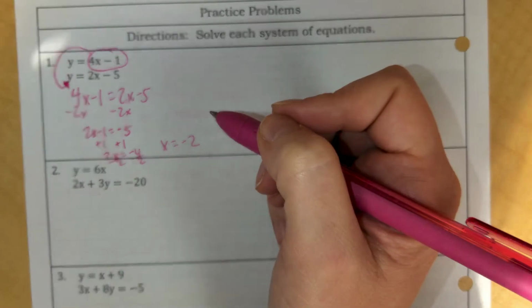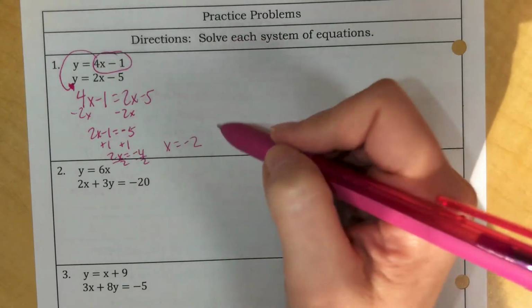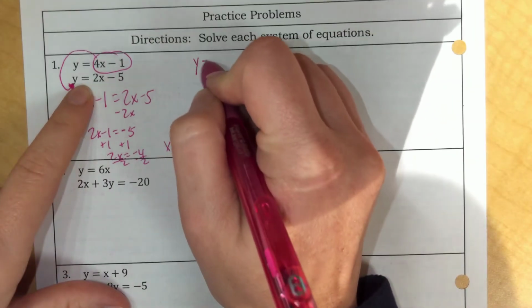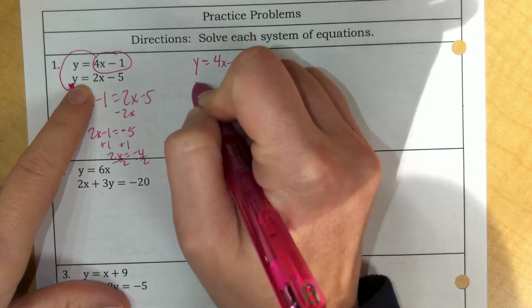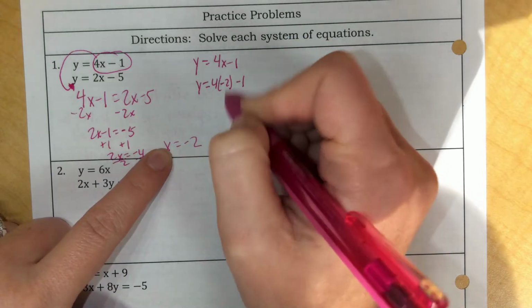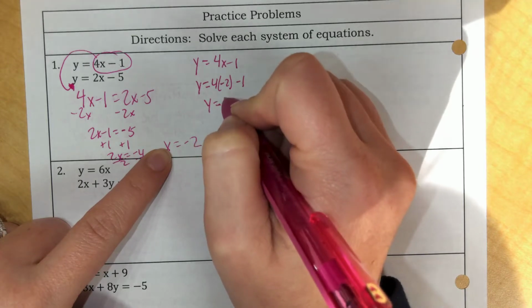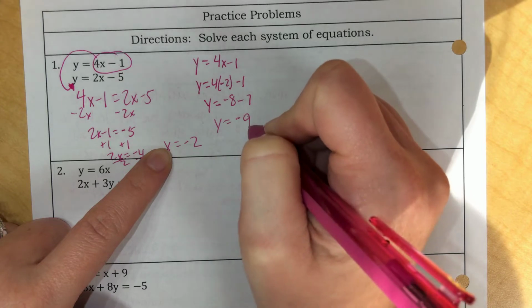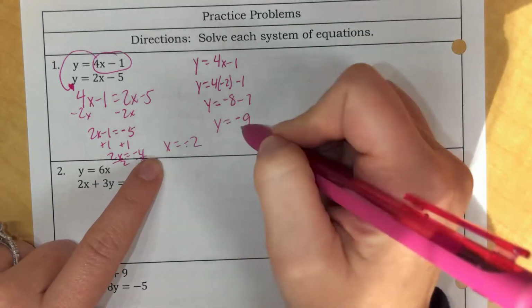Now the next step is that once we have one of these variables, we plug it back into one of these equations. So I'm going to take y equals 4x minus 1, and I know that x is negative 2, so I'm going to replace it into this equation, and I'm going to solve for y. Now I have negative 8 minus 1, so y is equal to negative 9. So I have an x and a y for my solution.